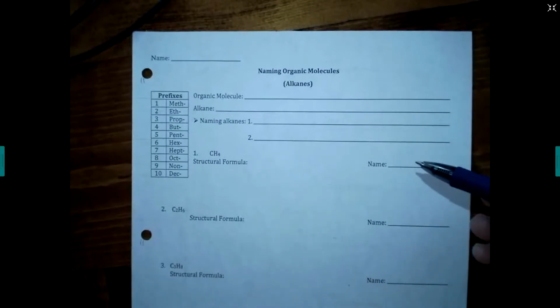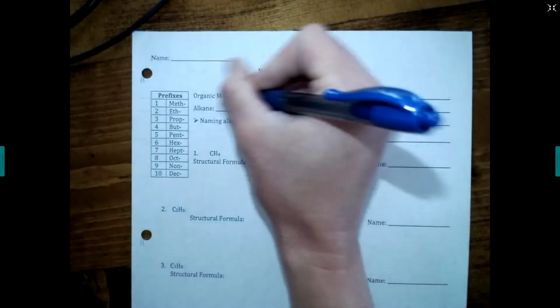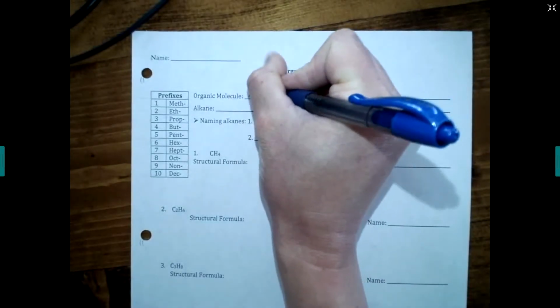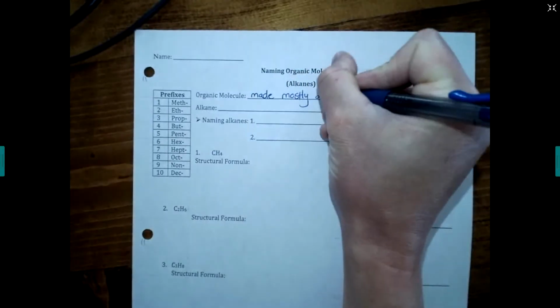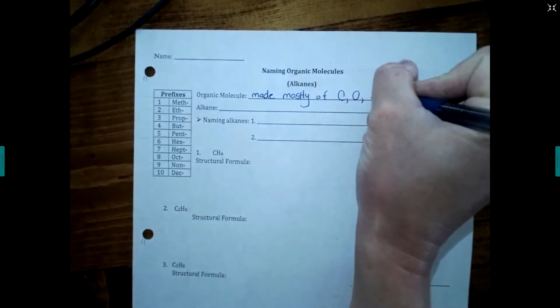So if you haven't already, this worksheet that I'm about to fill out is a note sheet. This is in your packet. It's one of the last sheets in your packet. So be filling in along as I explain all these concepts. So next to organic molecule, we're going to write made mostly of carbon, oxygen, and hydrogen.